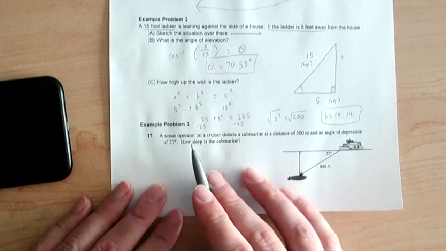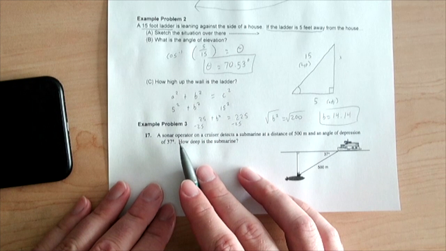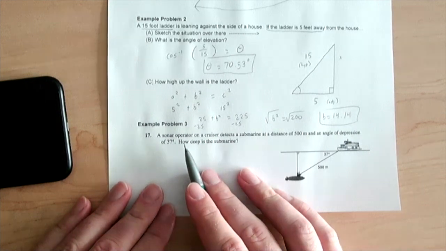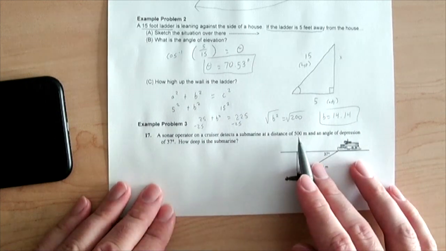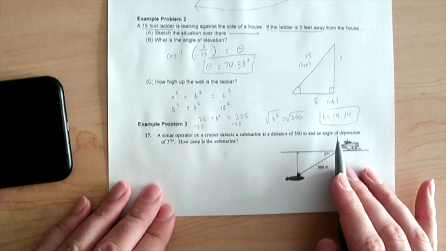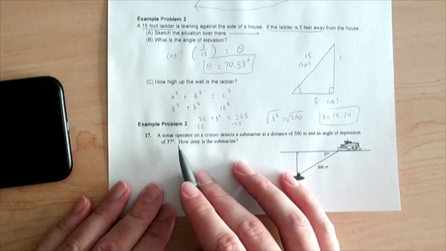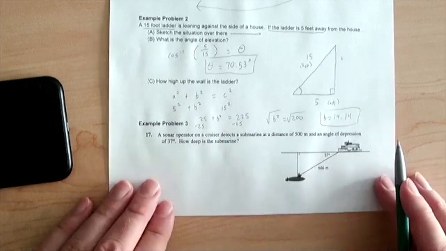Stop rambling. Okay. It says a sonar operator on a cruiser detects a submarine at a distance of 500 meters at an angle of depression of 39 degrees. How deep is the submarine?